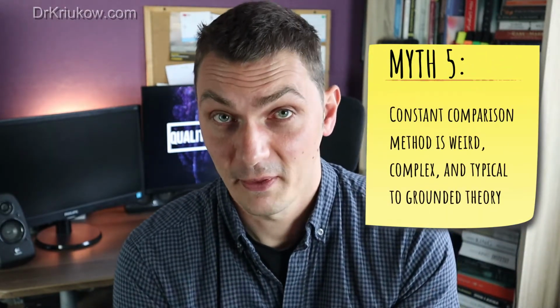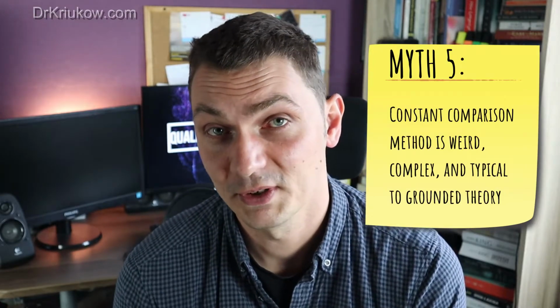So another myth to debunk: the constant comparison method is not something extremely complex and something extremely typical to grounded theory, because in fact, in any kind of thematic analysis, you're doing these comparisons all the time. If you want your findings to be valid, if you want your claims based on your data to be valid, especially if you're working on some kind of model or explanation or theory, you have to go back to the data.